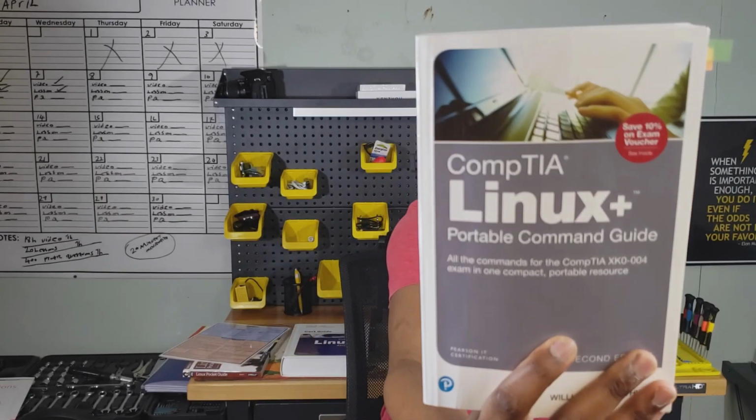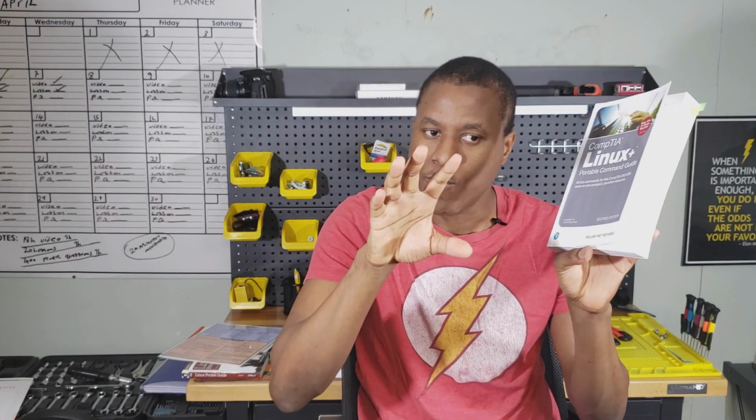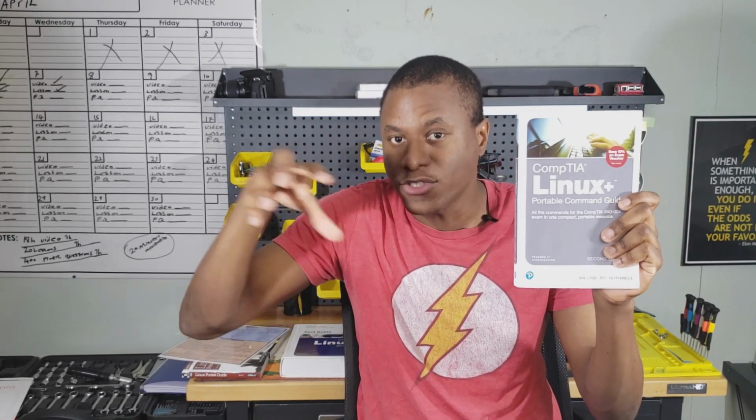Let me put it a little bit closer for you guys. It says Linux Portable Command Guide. This is a great book. Now, remember what I said earlier about the book that we just looked at, where I said that book goes according to the exam objective, and it makes it easy, and it tries to explain in detail some of the things that you have to understand.